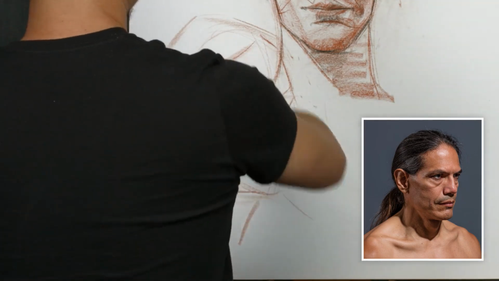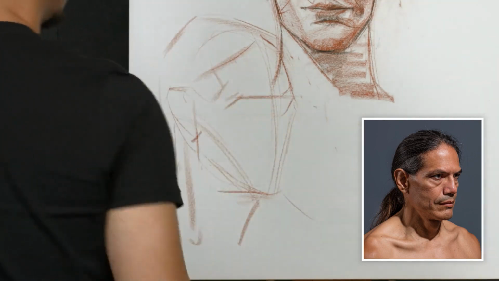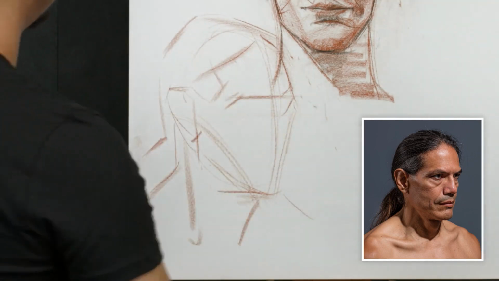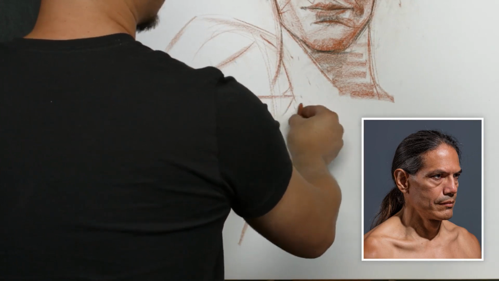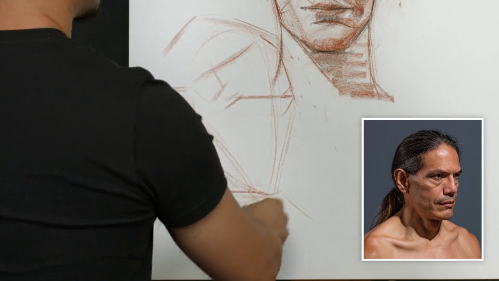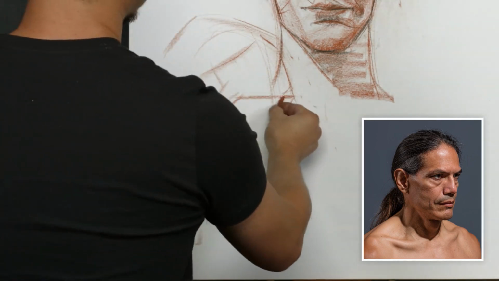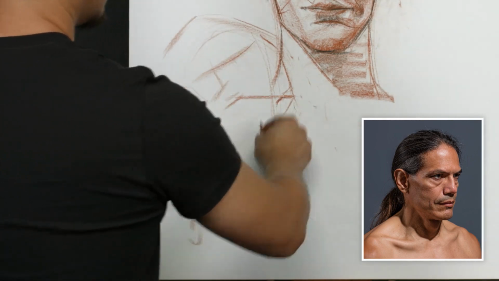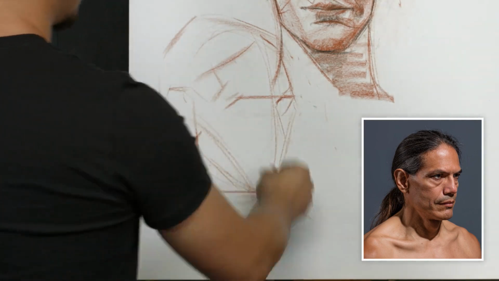And here's the cheek goes to the chin. Earlier I said I always like to start from the further side first. Goes to the keystone, to my nose.